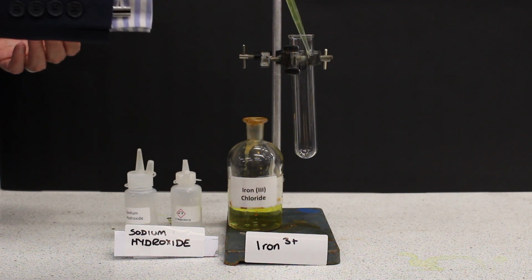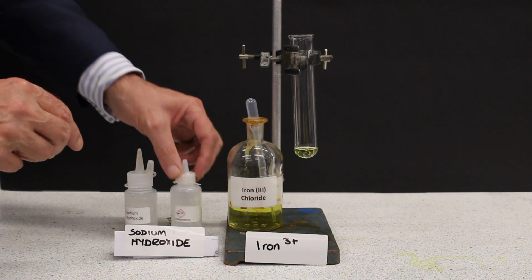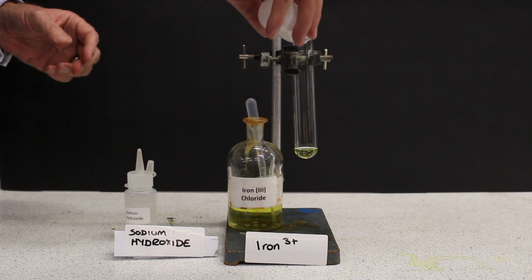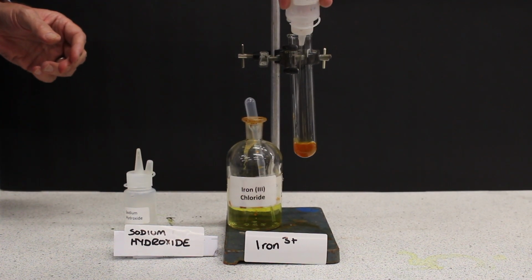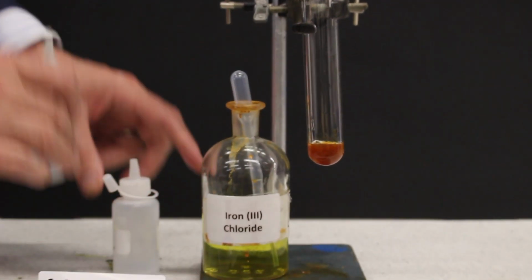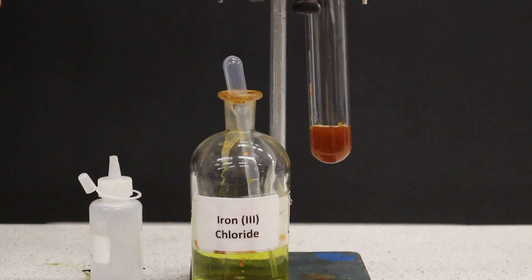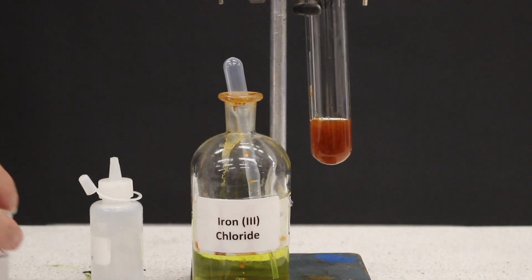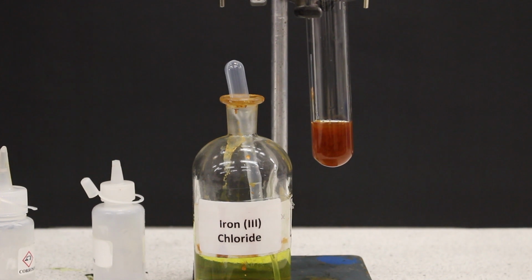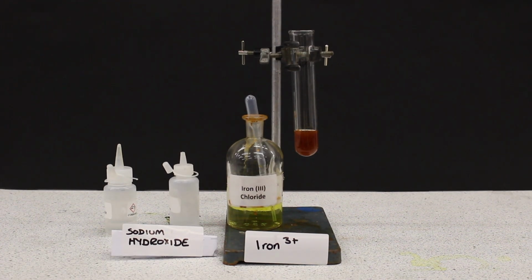So if we add aqueous sodium hydroxide, this time we get a brown insoluble solid forming, a brown precipitate. And this is rust-like in appearance, and this is because we form iron(III) hydroxide, which is commonly known as rust.